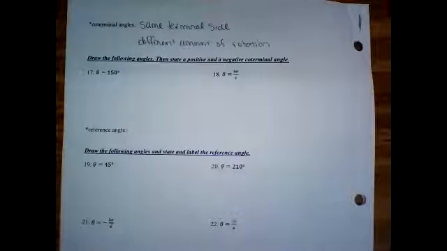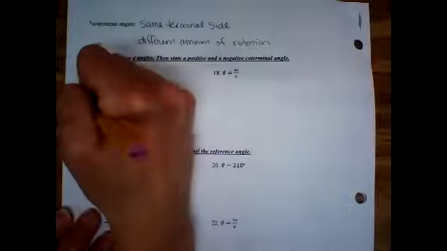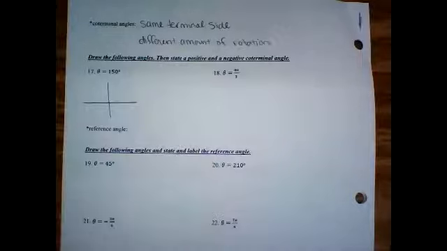So what we're gonna do is draw these, the visual helps, and then we're gonna state a positive and a negative coterminal angle. There are an infinite number of answers because you can go around and around and around the circle as many times as you want, okay? So we're gonna get one positive and one negative answer. First, let's draw this. 150 degrees, what quadrant would that put us in? 2, good, quadrant 2.